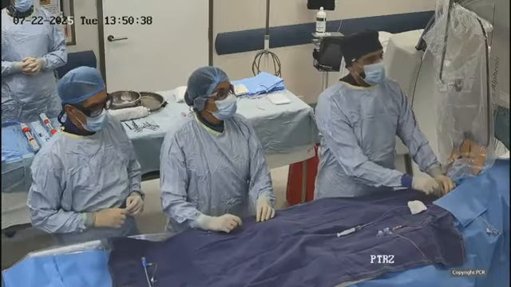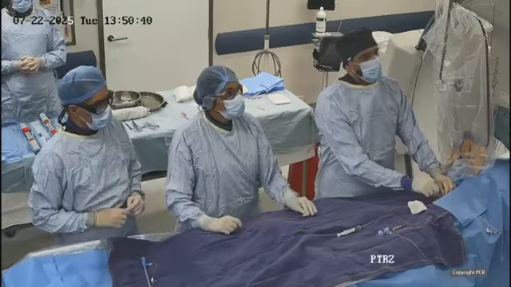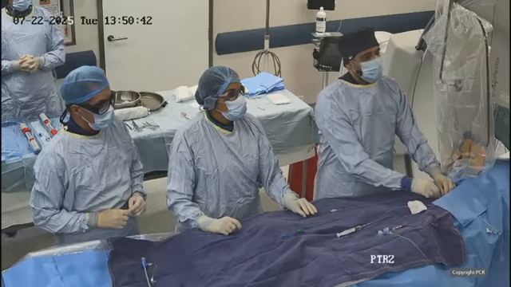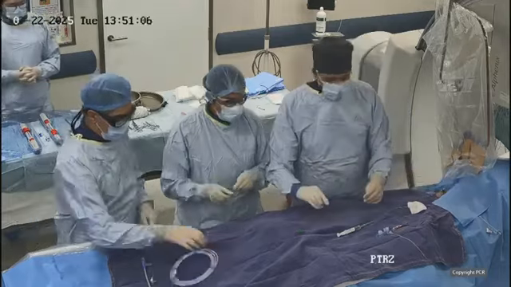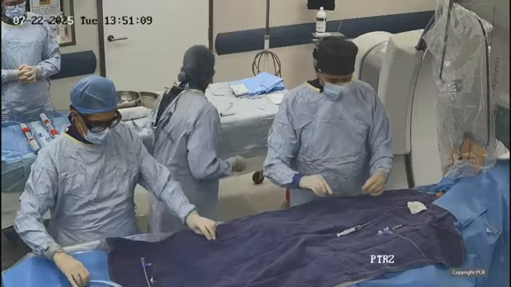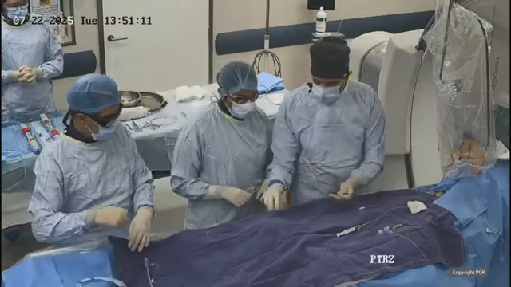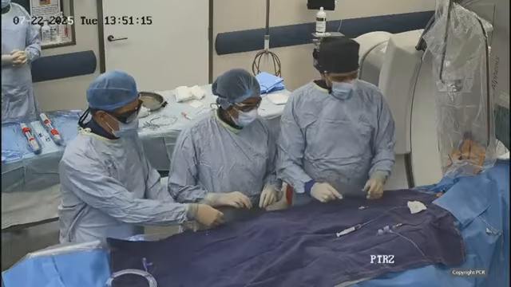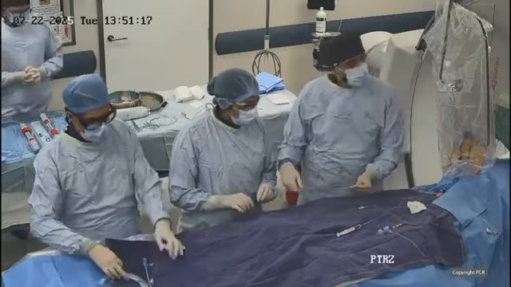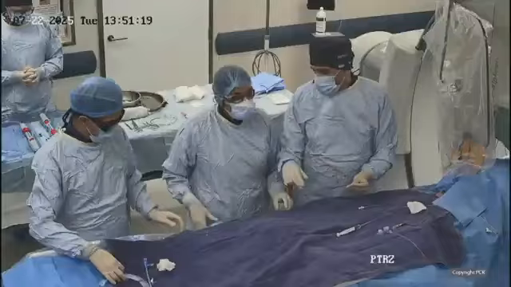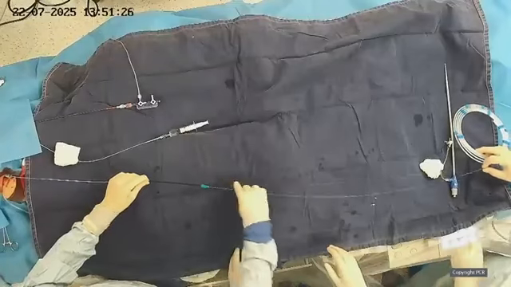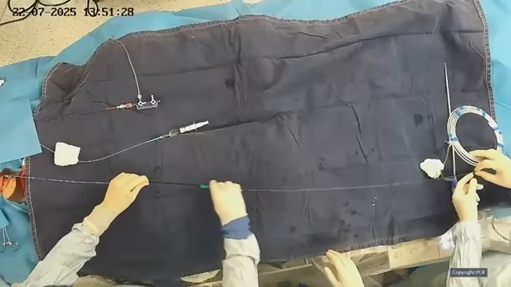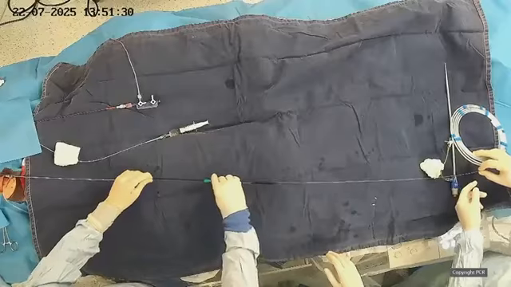It's called Shade wire, and it's really stiff. So you can take a look. It's a very stiff one. We have our catheter in place. So we keep the wire there, while removing the catheter.